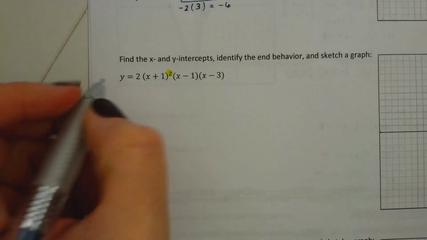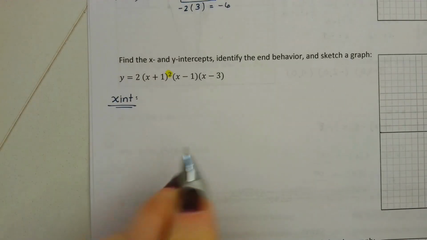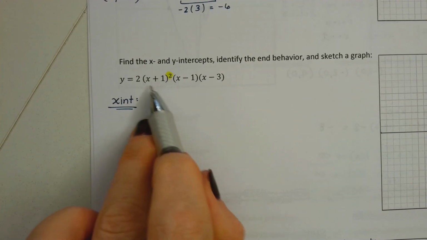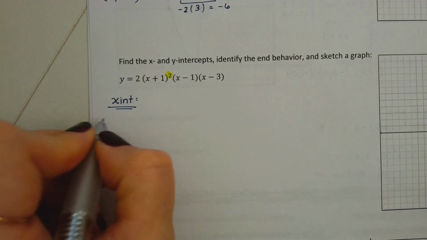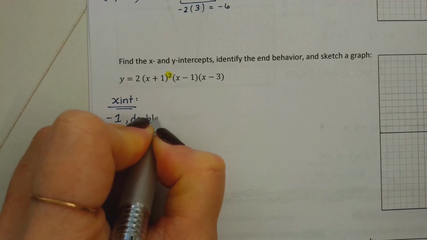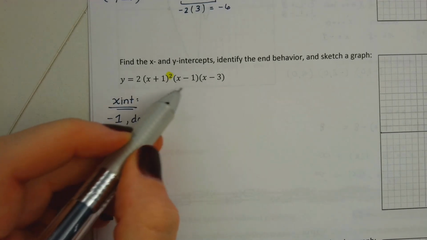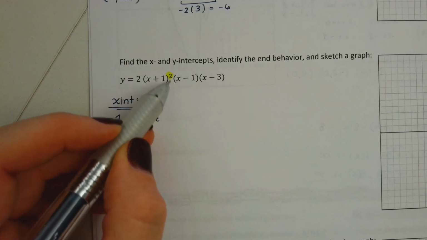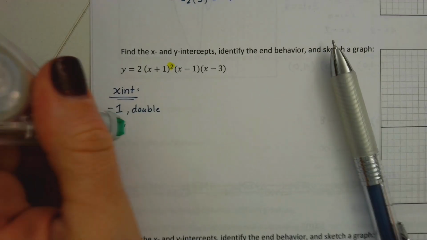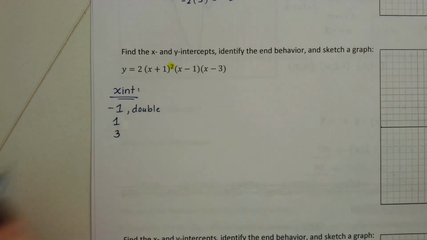So if I'm going to write out my x-intercepts, we'll start with this -1. The solution to this would be -1. We know that it's what though? A double. I'm just going to write it down. Instead of writing mine as ordered pairs on this one, I'm just going to list them out. What would be the solution, the x-intercept to the next factor? +1. Okay, it's just a regular old one. I don't even need a comma if it's a regular old one. And then the last one would be 3. Very good.